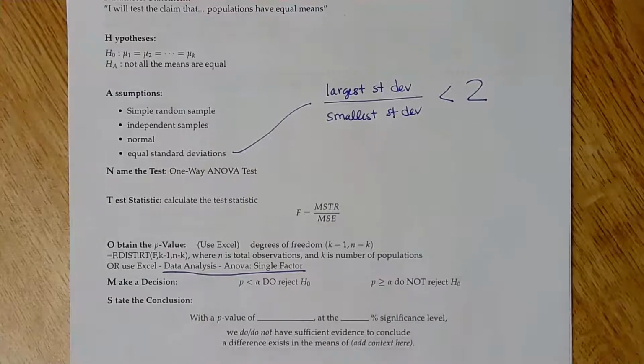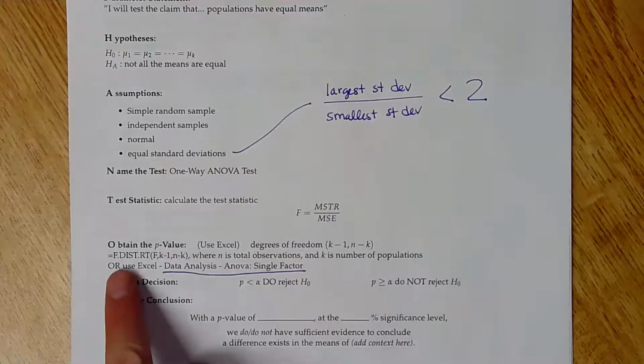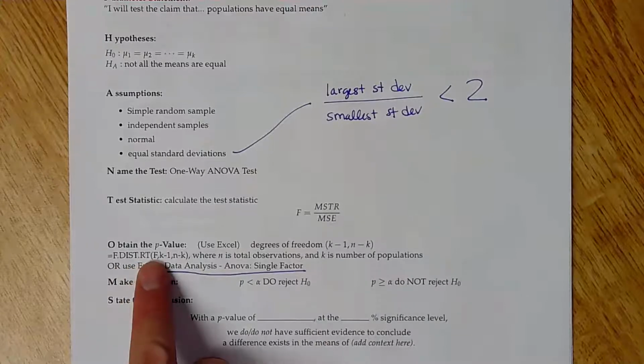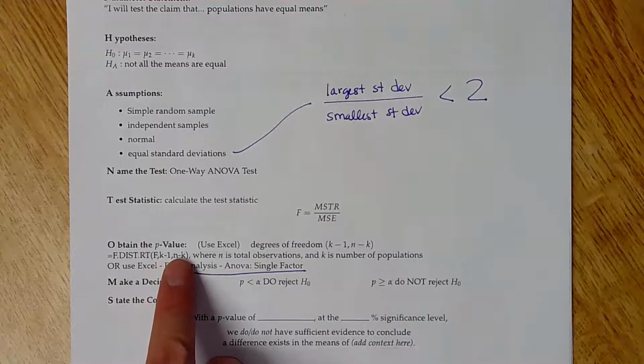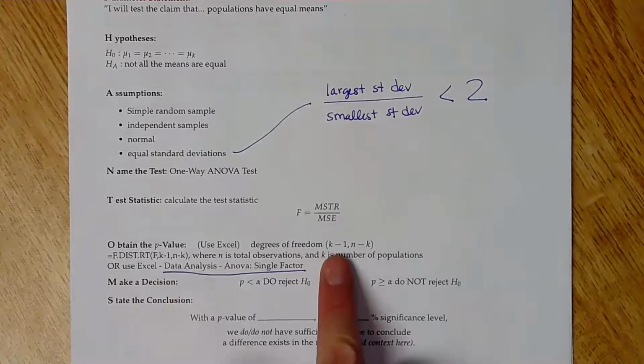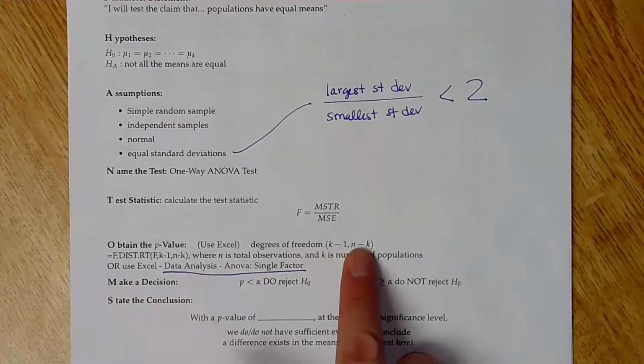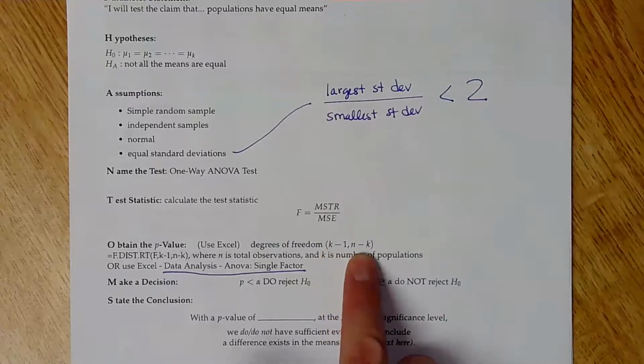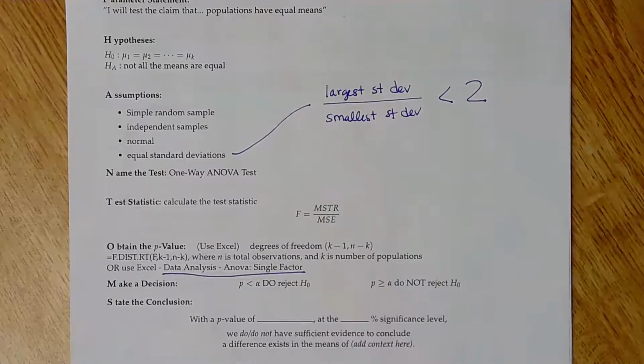If for some reason you had your test statistic and all you needed was your p-value, there is an F.DIST.RT that you can use. And you put the value of your test statistic in there. And then your 2 degrees of freedom. So that first degrees of freedom is k minus 1. And then the second degrees of freedom is n minus k. So this is your number of populations minus 1. And this is your total overall sample size minus your number of populations.